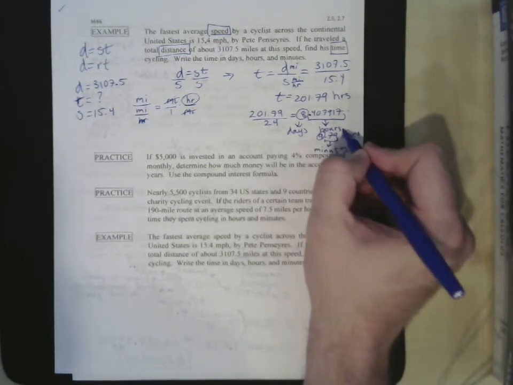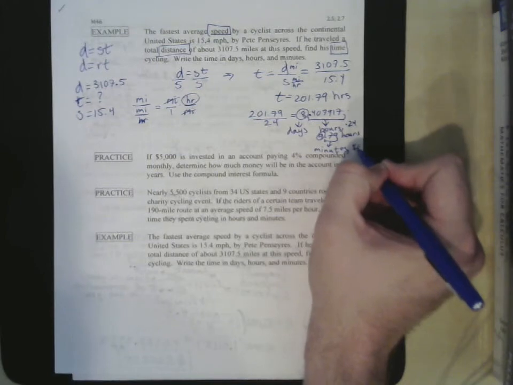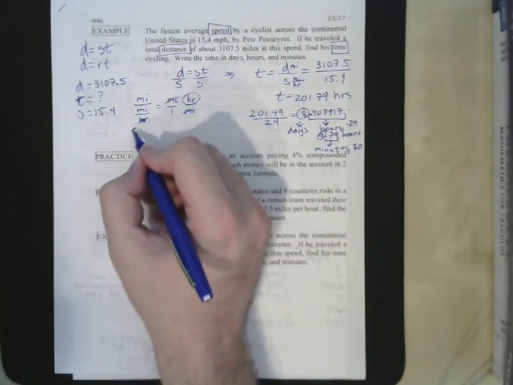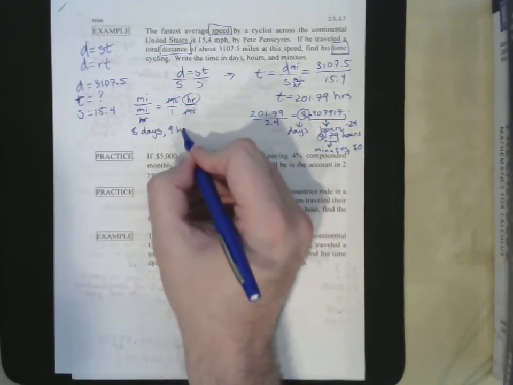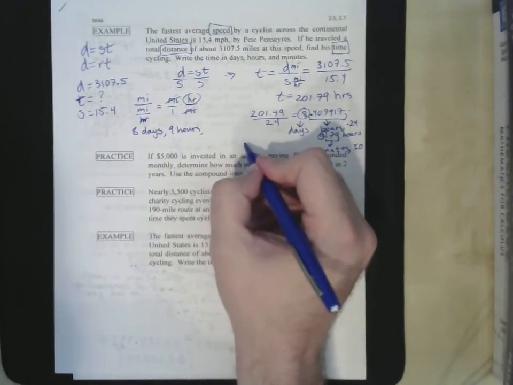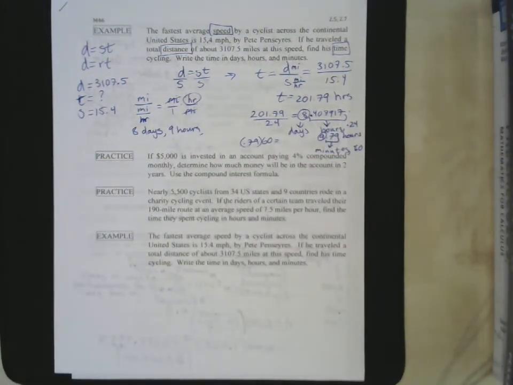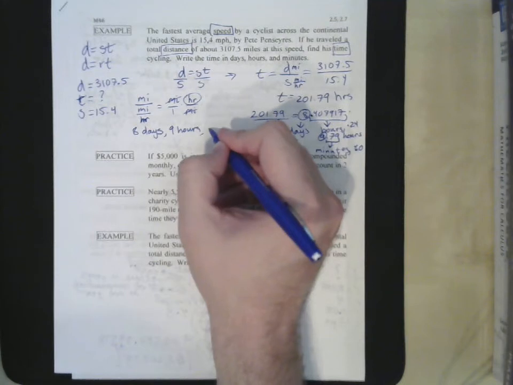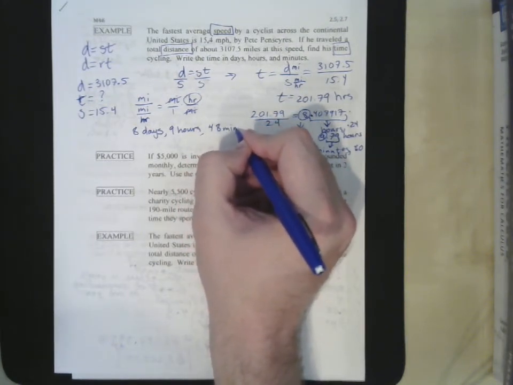So here we times by 24, here we times by 60. So I have 8 days, 9 hours, and then 0.79 times 60 gives me 47.4 minutes. So I'm going to say 48 minutes, rounding up.